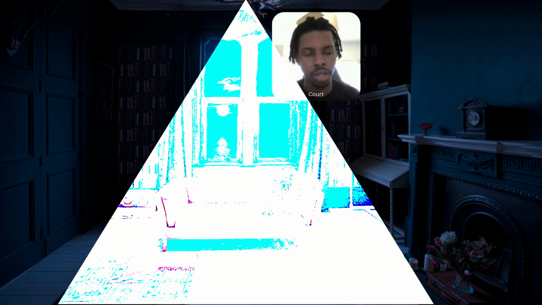What we can do now to get a more realistic lighting effect is reduce the brightness of it. Still with our triangle selected, under filter in the properties panel, brightness, we're going to bring that down to, let's see, 0.6 looks cool. Let's do 0.6.